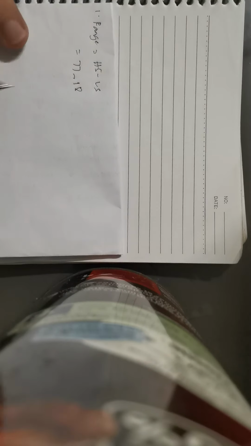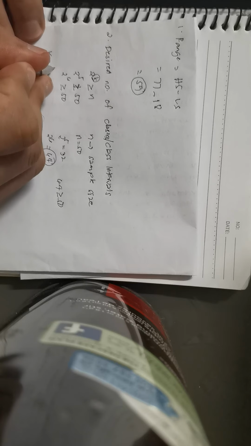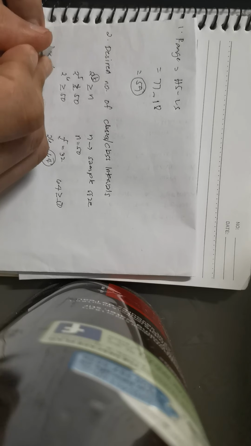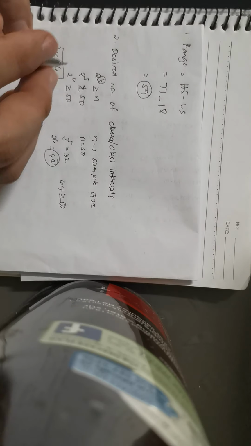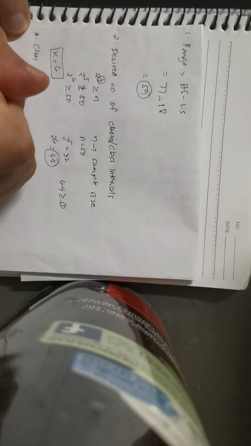Then we have to consider 2 to the power of 6. 2 to the power of 6 is indeed greater than 50 because it is actually 64. And 64 is greater than or equal to 50. So we are going to use now k equals 6. So we are anticipating 6 classes or class intervals. Now after that, the next is step 3, we will identify our class width.